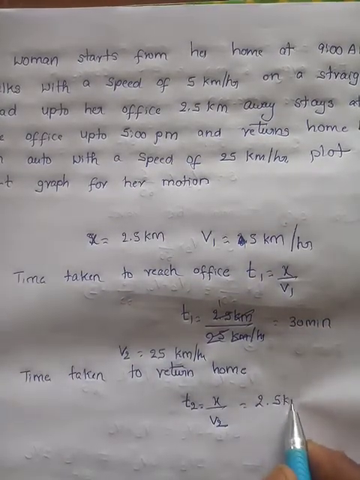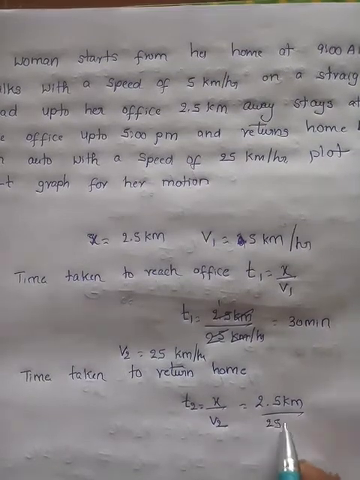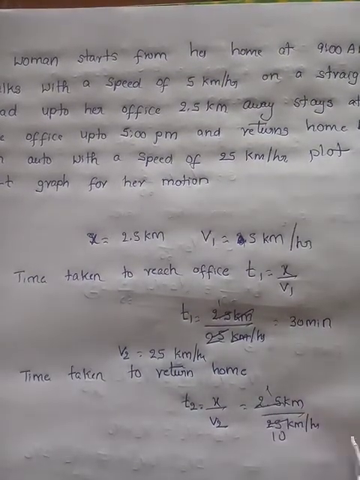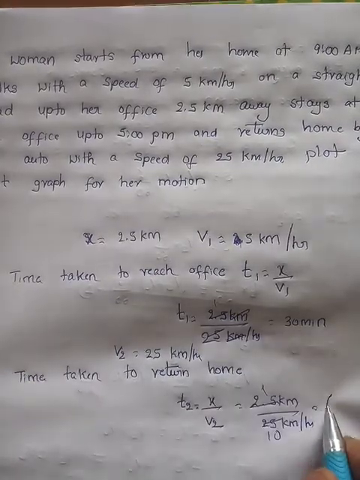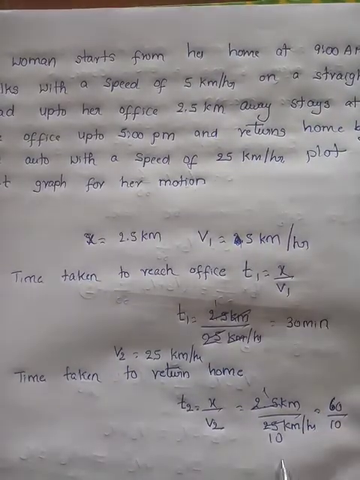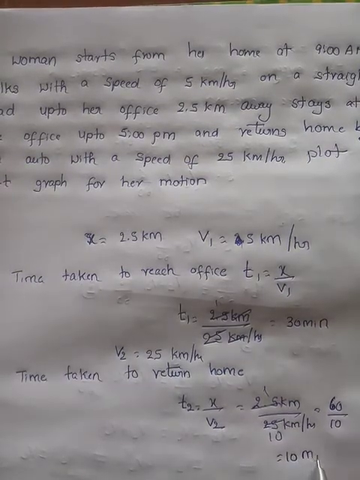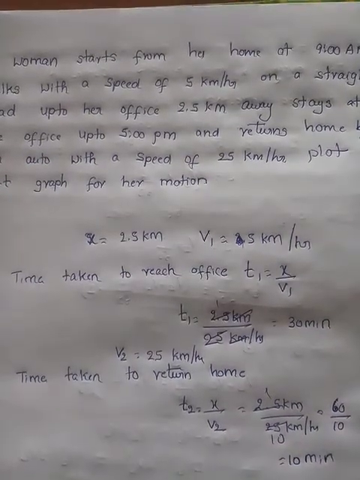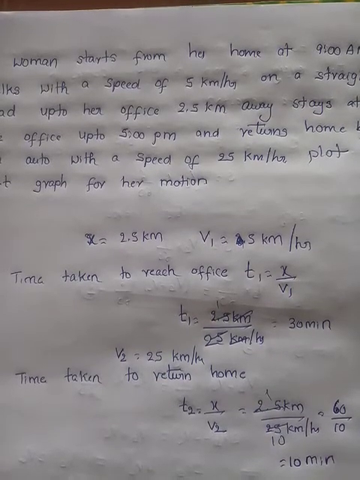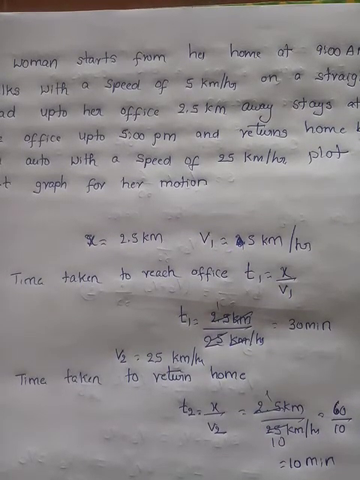Same distance, 2.5 kilometers by 25 kilometer per hour. 2.5 ones are 2.5, tens are 1, by 10 hours means 60 by 10. So she will take 10 minutes to reach the home. Now her journey started here from what time? 9 o'clock and ended by about 5, right?